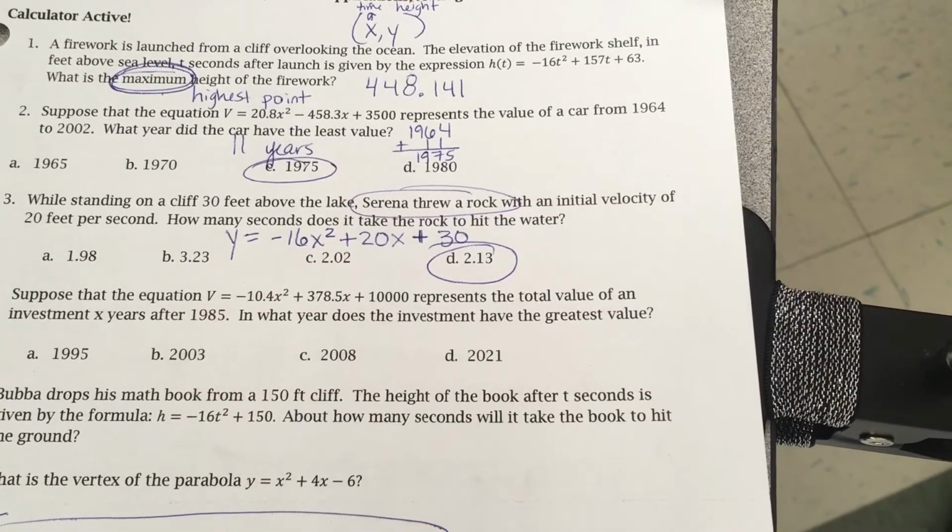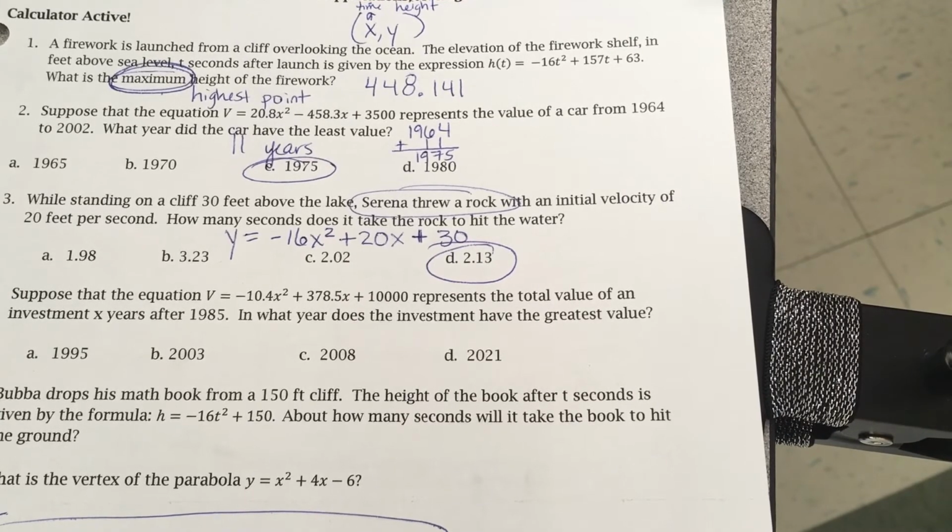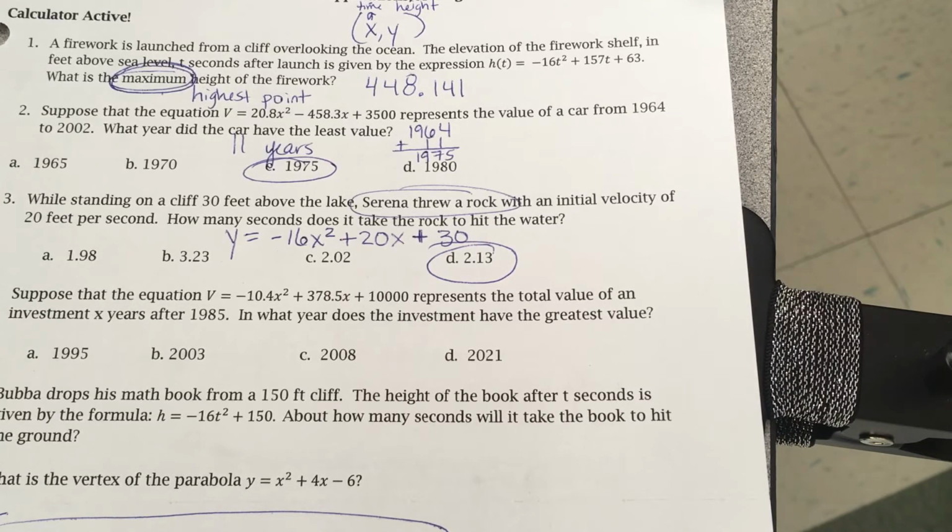Why does this represent the water? Why not right here? That's below the... What kind of numbers are these? Negative. Okay, can you have a negative height? No. So that's where it hits the water. Okay? Sometimes instead of saying hit the water, they'll say hit the ground.